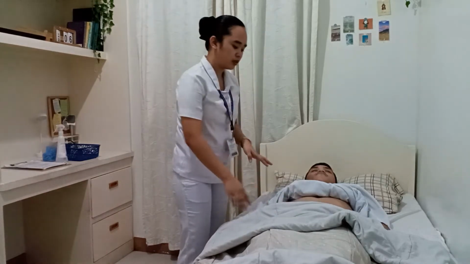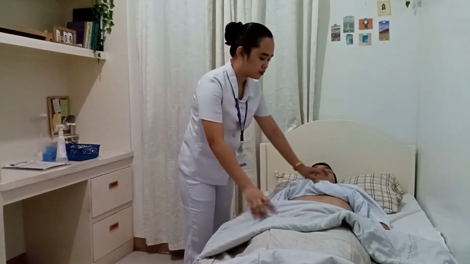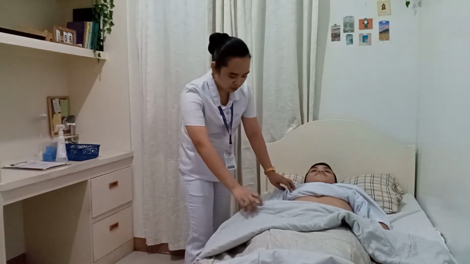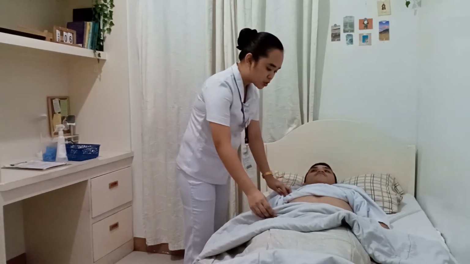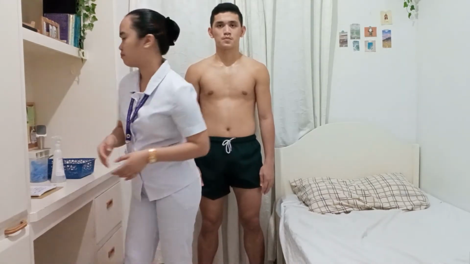Okay? So now to observe for the abdominal girth, inspect the area between the lower ribs and the pubic bone and note for any presence of abdominal enlargement. Okay, so there is no presence of abdominal enlargement. That is good. Okay. So now to measure the patient's abdominal girth, place a clean tape measure around the patient's abdomen at the level of the umbilicus.